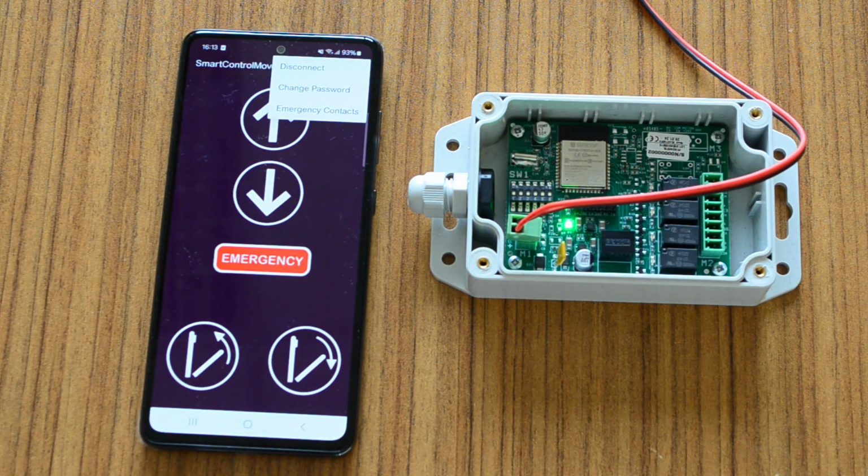At the top right, there are 3 dots indicating the available menus. By clicking on the 3 dots, a menu will open with Disconnect, Change Password, Emergency Contacts. By pressing Disconnect, your app will disconnect from the receiver, and you will need to choose the receiver again from the list of devices.